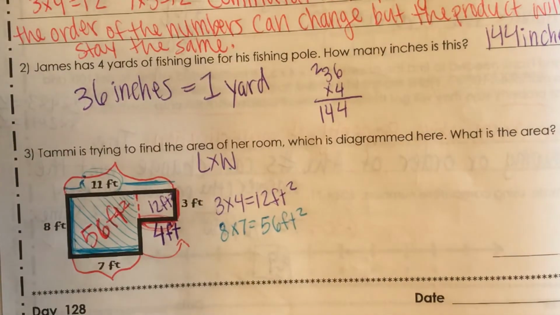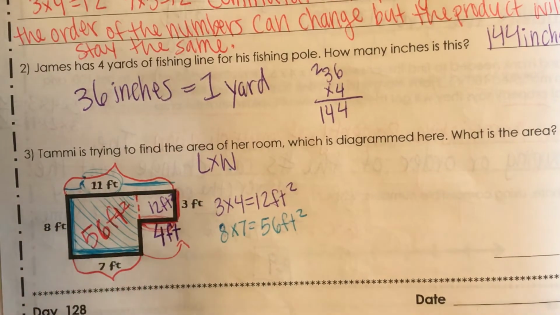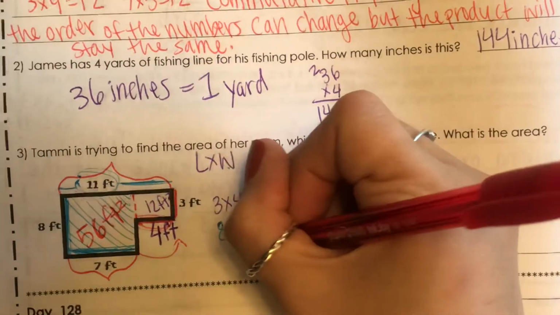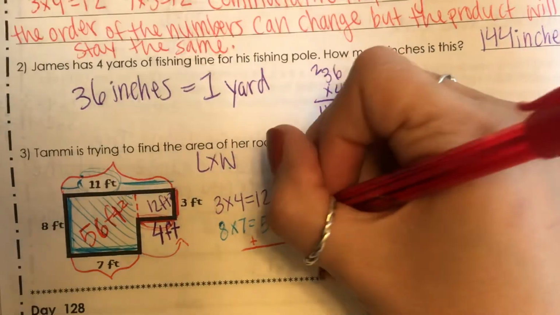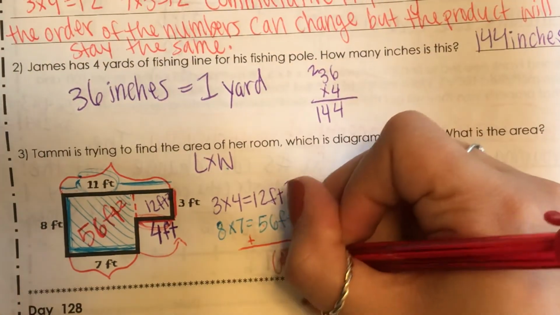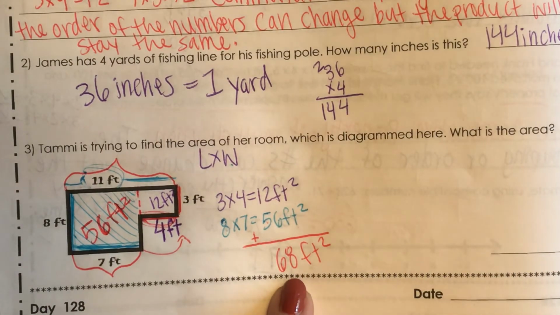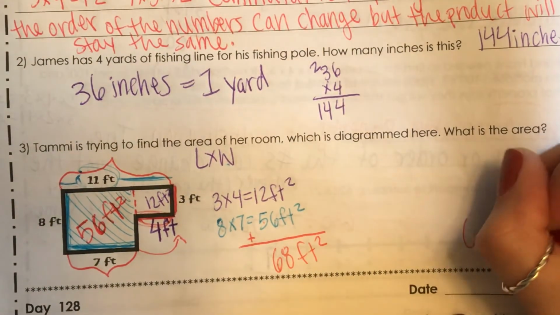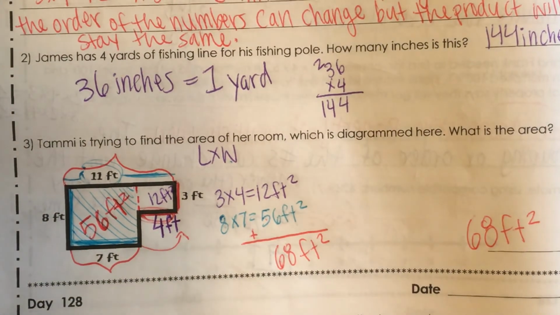All right, now we've got to figure out the area of the whole bedroom, because we've got this part and this part. So we're going to add together 12 plus 56. 6, 7, 8, and then 5 plus 1 is 6. So the area of her entire room should be 68 feet squared. And that's our final answer there.